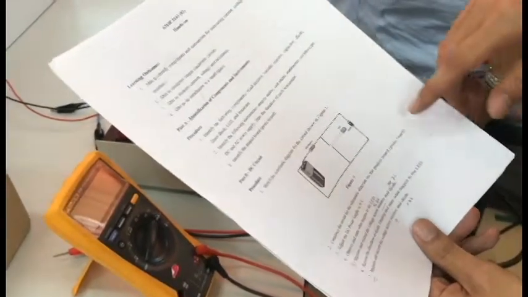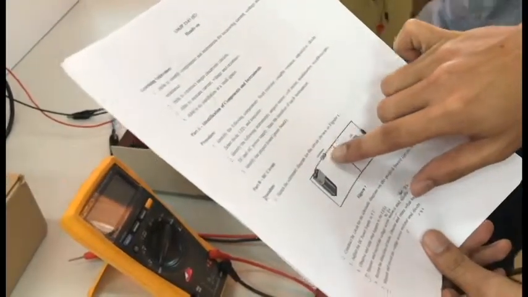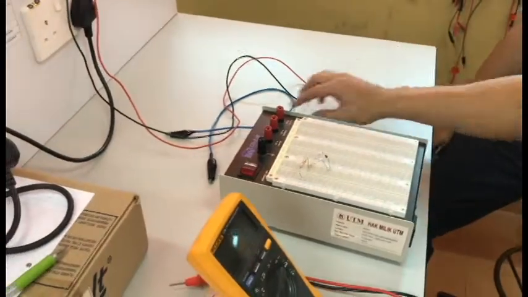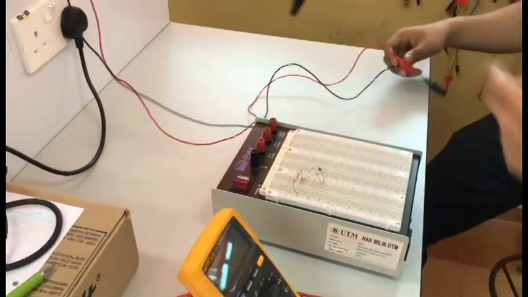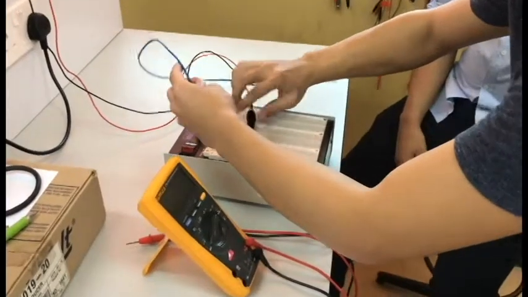And then we need to connect the other leg of the diode to the resistor at this part. And we use the wire on both grip ones. And we connect. Okay.